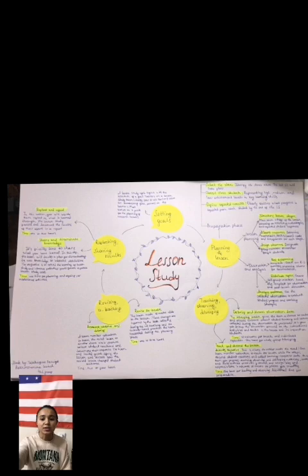First is setting goals. Second, planning of the lesson. Third, teaching, observing, and debriefing. Fourth, revising and reteaching, and finally, reflecting and sharing results.